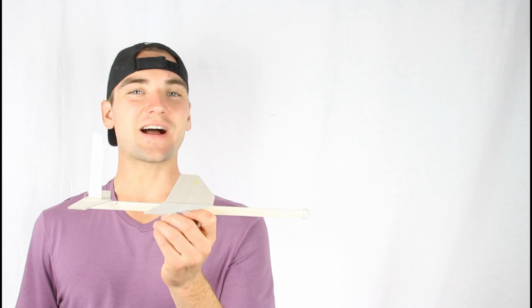So those are the basics behind flight, friends. As soon as the thrust and lift force outnumber the gravitational and drag force, that's when we get takeoff.